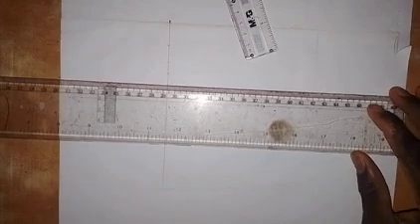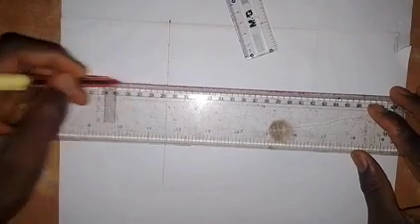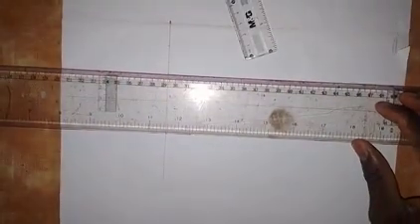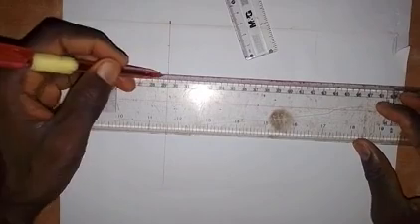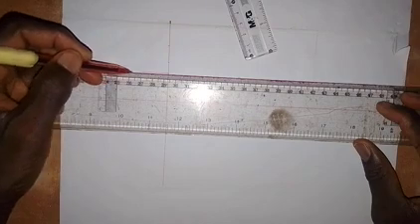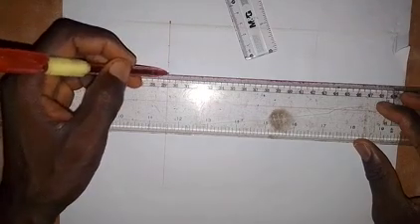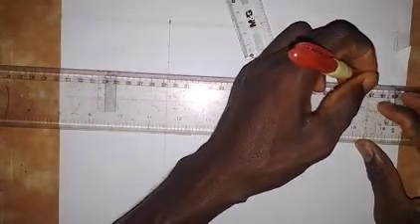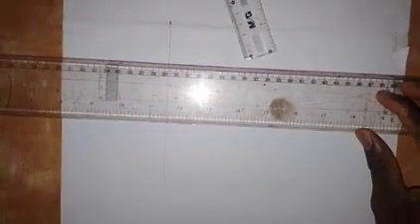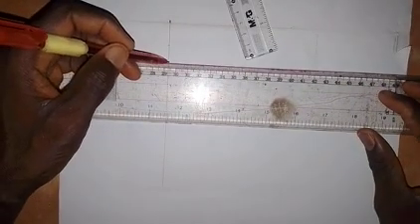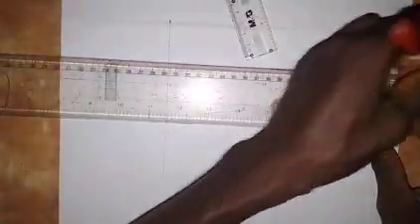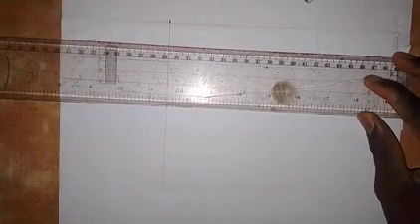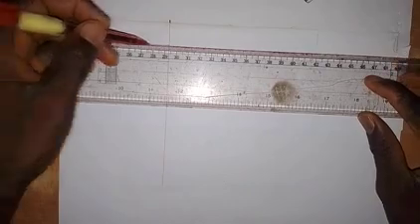Now here I'm going to draw a horizontal line. The horizontal line will go to both sides because we are going to draw both the left end elevation and the right end elevation. So this is a center line. It goes like this. Then I'm going to draw this line, and also this line as a horizontal line.